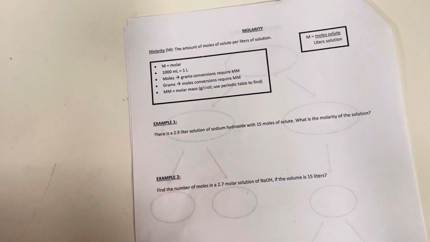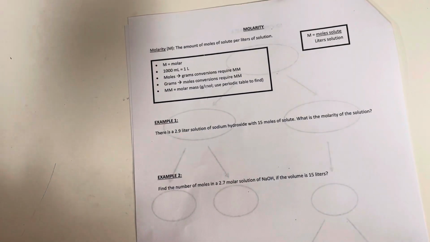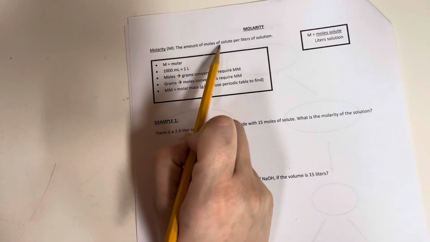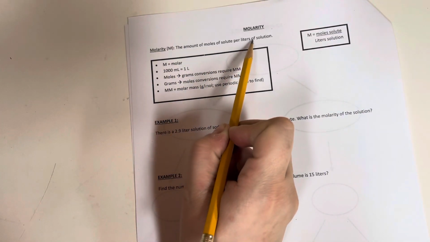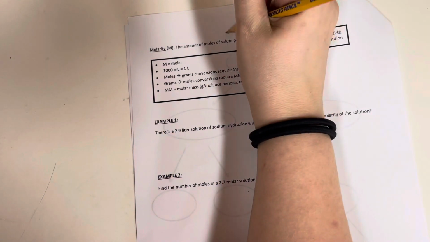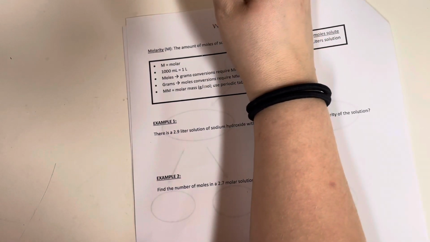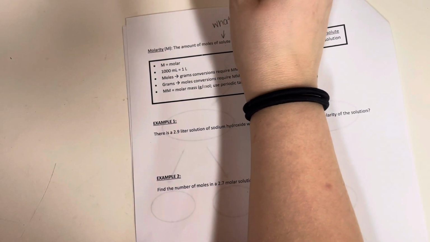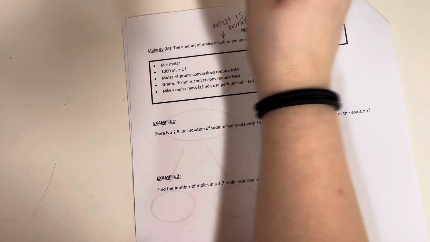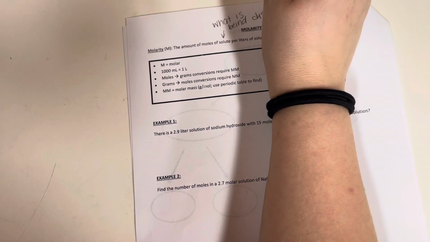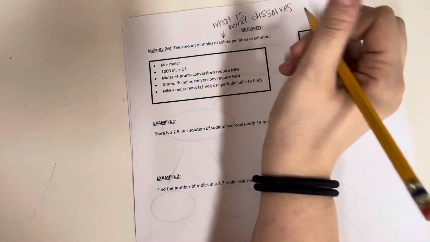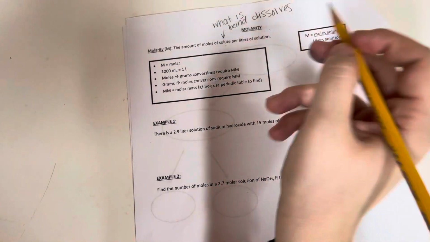Hey guys, today we're talking about molarity. Molarity is the amount of moles of solute per liters of solution. Remember, solute is what is being dissolved, per liters of a solution.